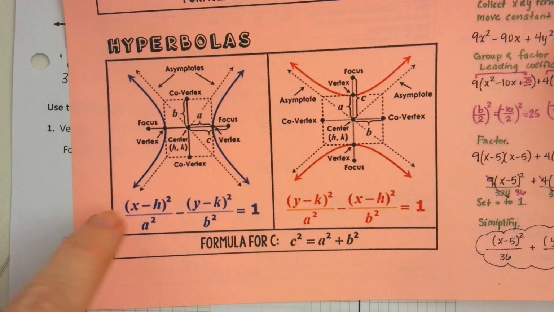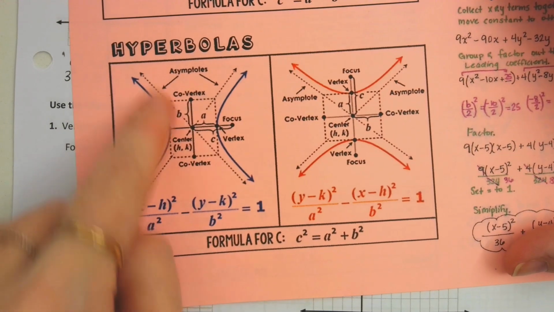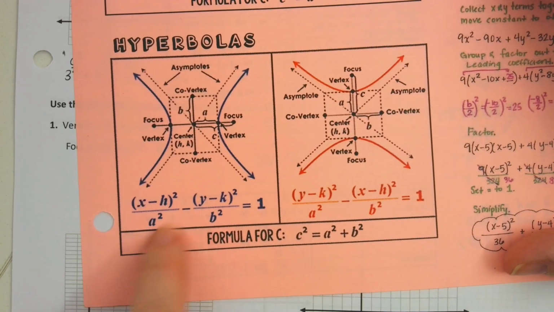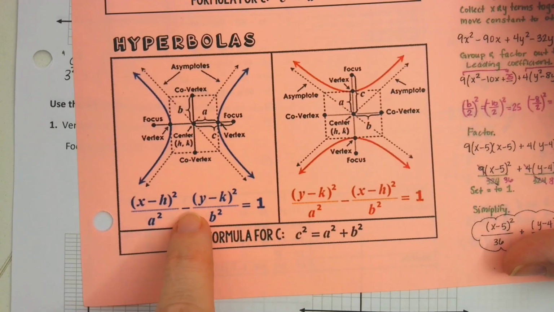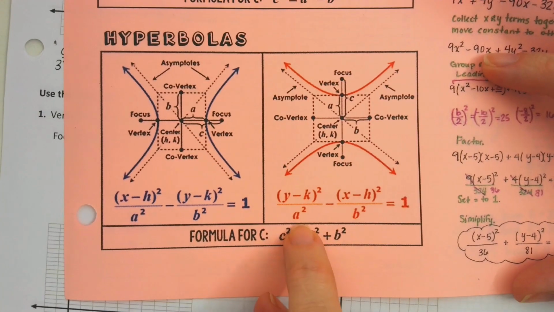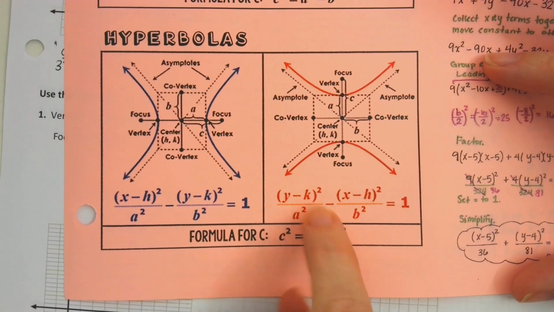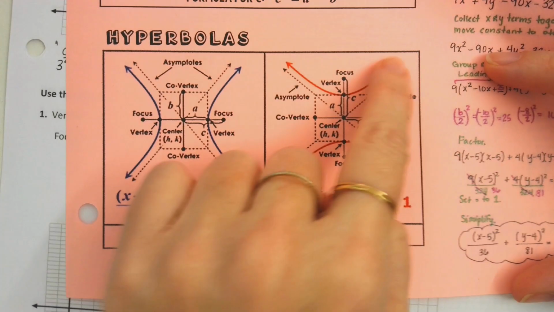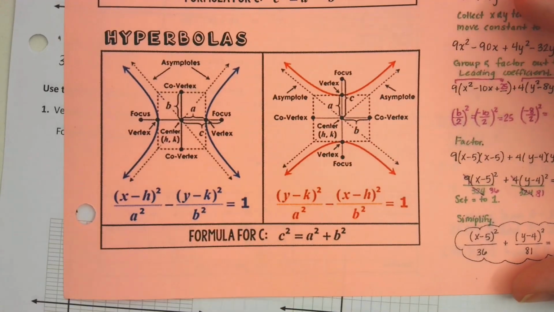Also, whichever term is the positive term is based on which way it faces. So if it faces left and right, the x would be the positive term and the y would be the negative term. But if it faces up and down, the y is the positive term and the x is the negative term. I think about horizontal like the x-axis, so x would be first. Vertical like the y-axis, so the y would be first.